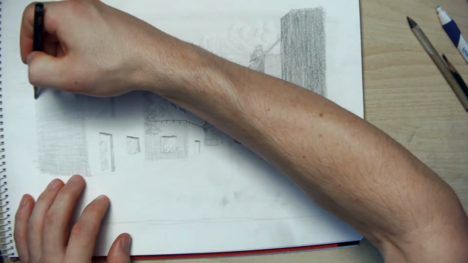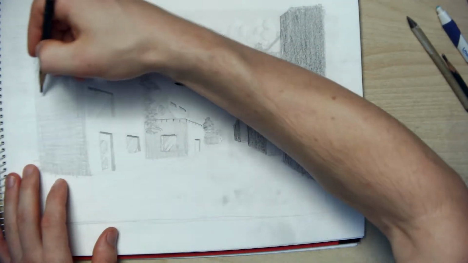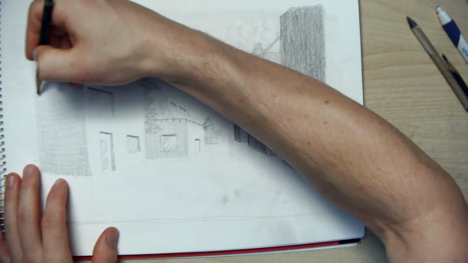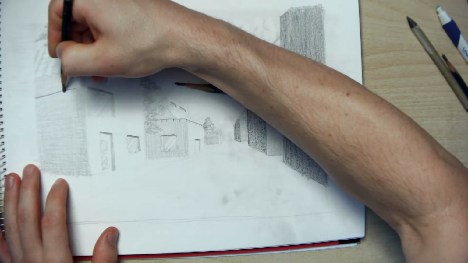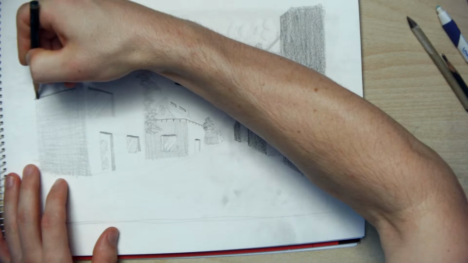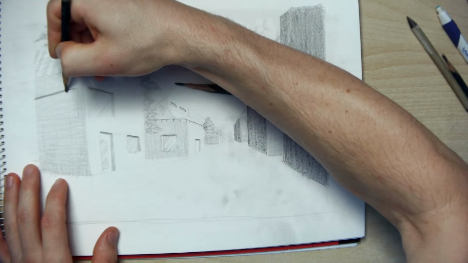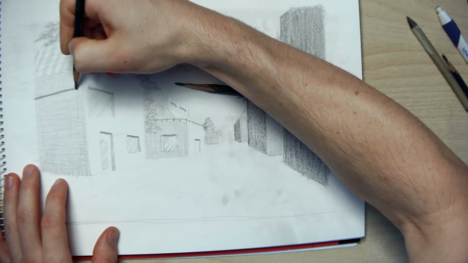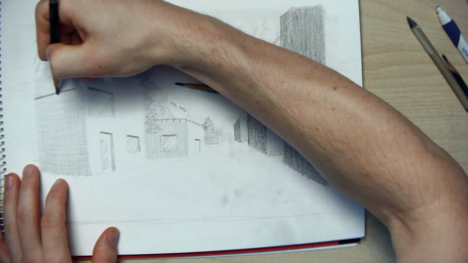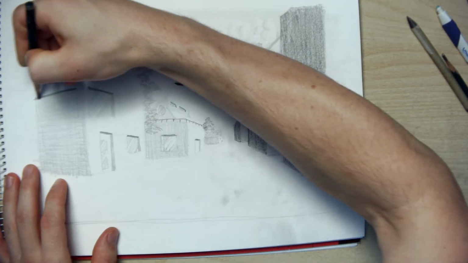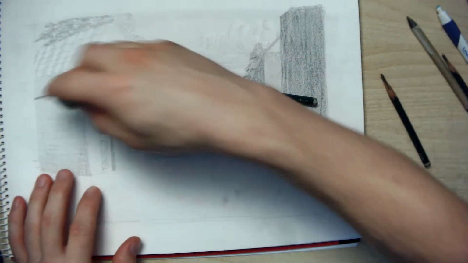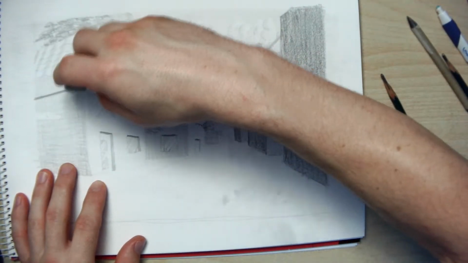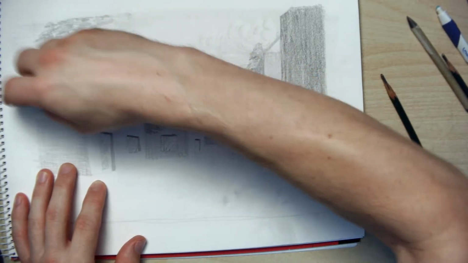So all we can see is this upper area of the wall right there. And it's pointed towards the ground, so it's not hit by a lot of sunlight, so it's got one of the darkest shadow values. Now let me erase an area for the window pane.